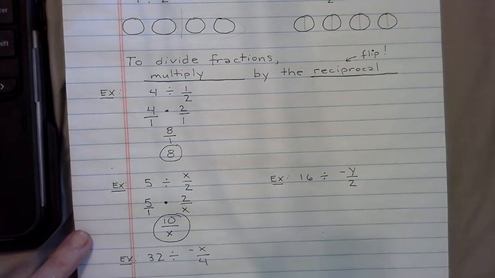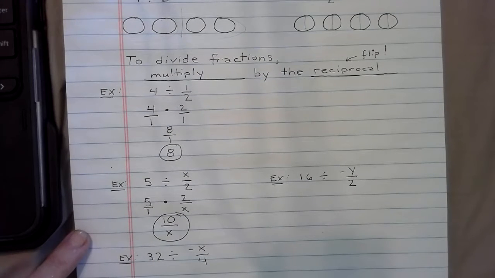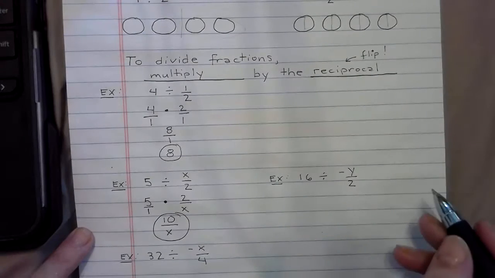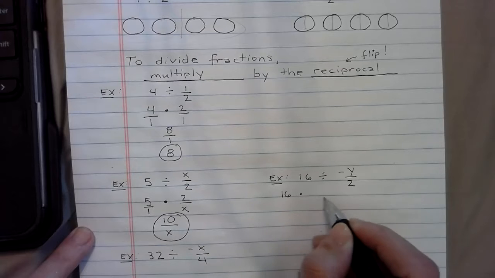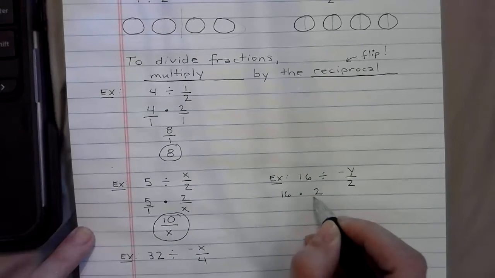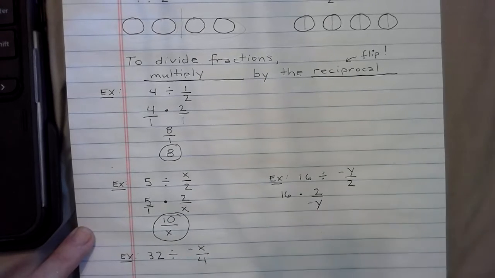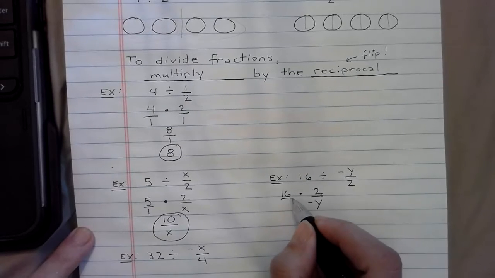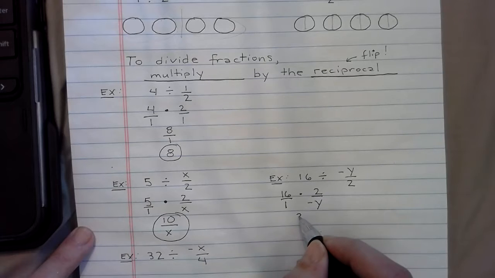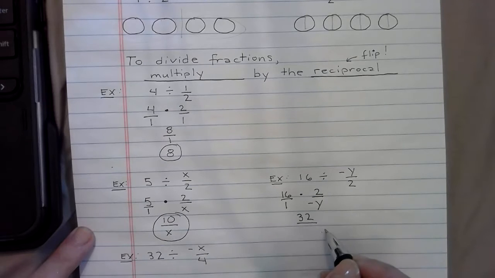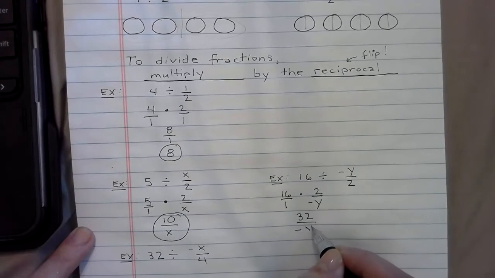If you'd like to pause me and try the next one, feel free. All right, so I'm going to take 16, and I'm going to multiply by the reciprocal. 2 over negative y is fine. I'm going to make the 16 a fraction. And when I multiply 16 times 2, you may use a calculator. And in the bottom, 1 times a negative y. Well, a positive times a negative is negative. 1 times y is y. I don't know what y is, so I can't do anything else with that.